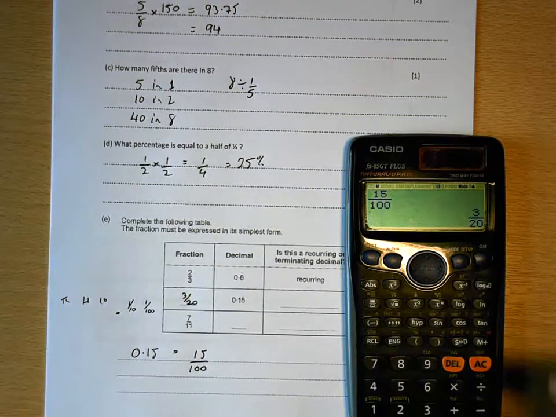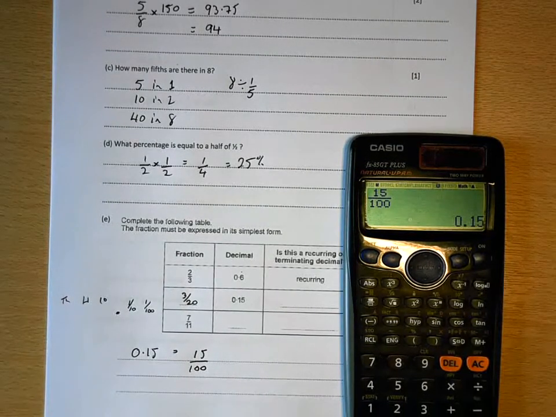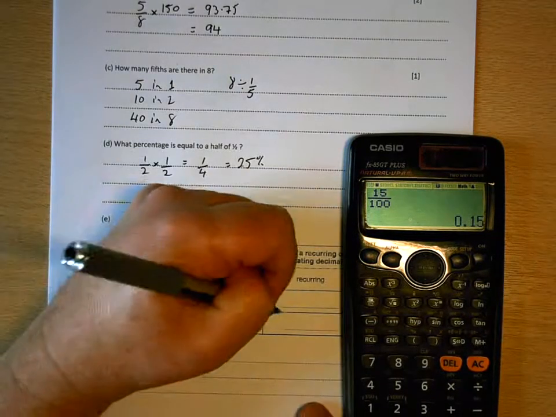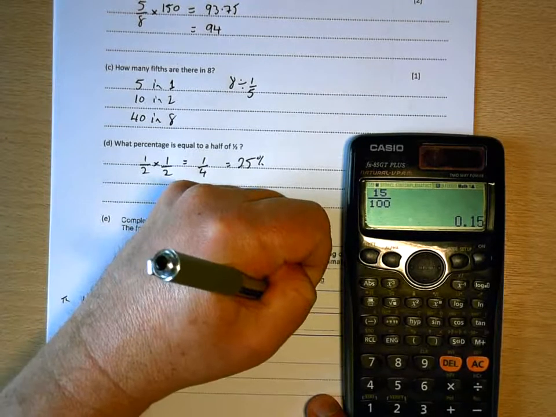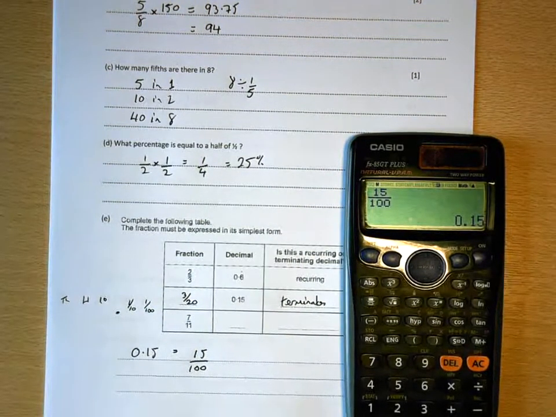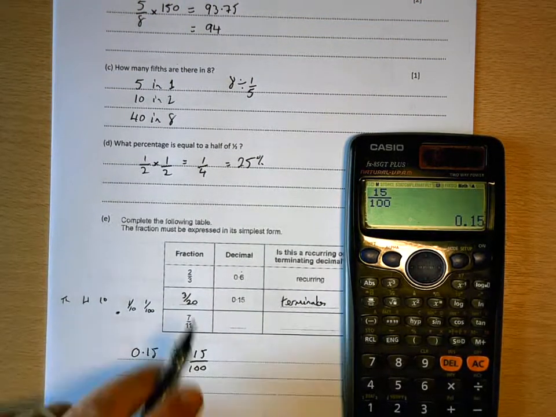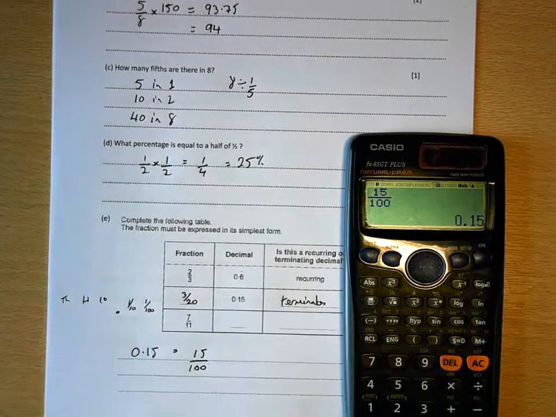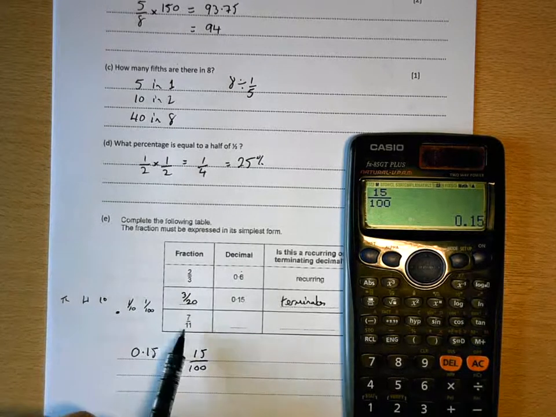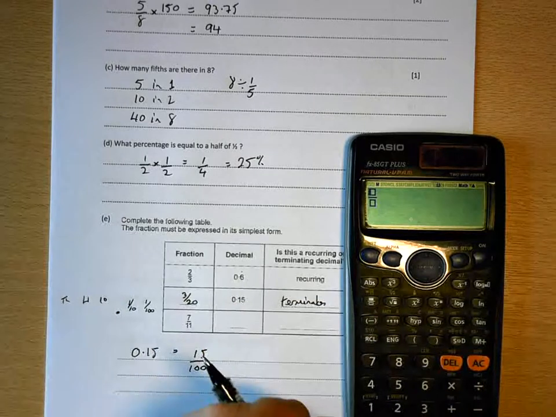Is it recurring or terminating? Well, if we turn it into a decimal, we can see that it terminates. It's just 0.15. So terminates. A recurring decimal would be one which, like 0.333333, goes on forever, and the dot tells you that it's recurring, like 0.666666. So 7 over 11, I can plug that into my calculator.